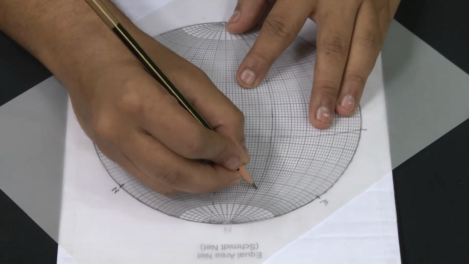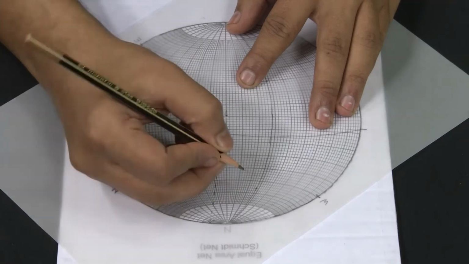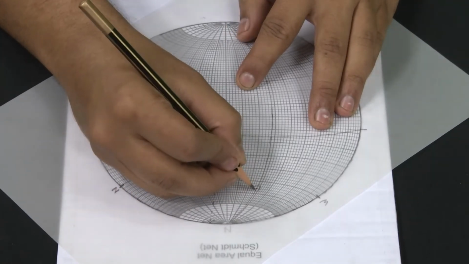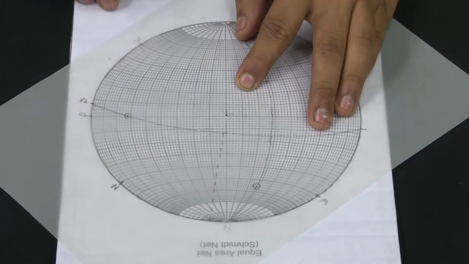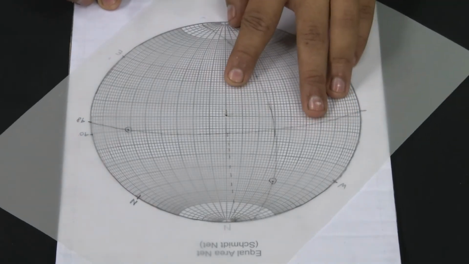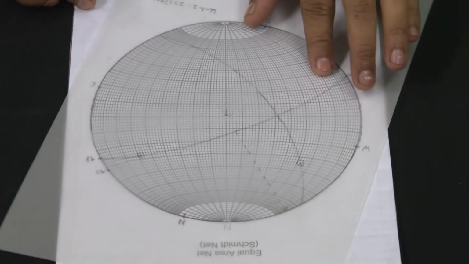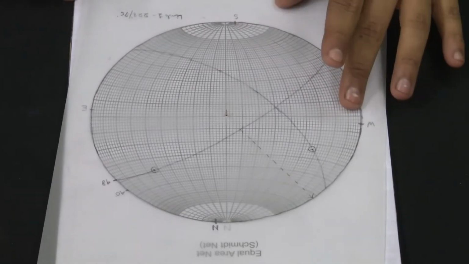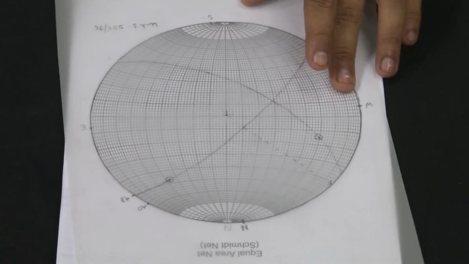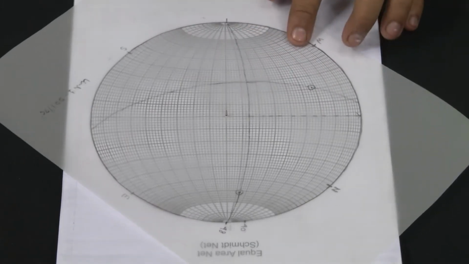So, this is the point. If I join this point and the fold axis, clearly I would get the other limb. Now, I try to bring these 2 points on a great circle so that I can have the orientation of the other limb.